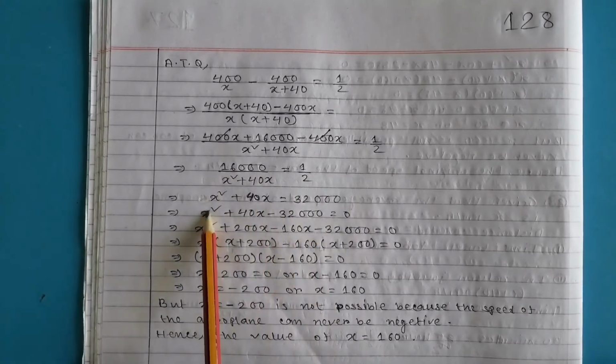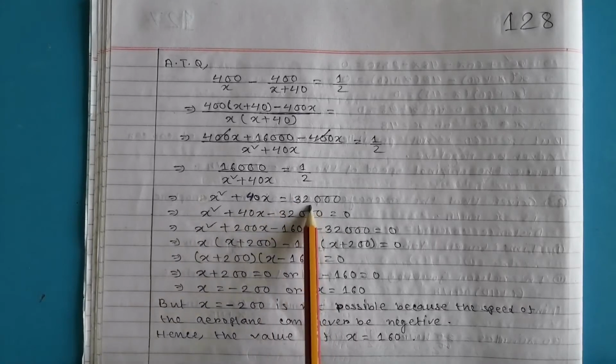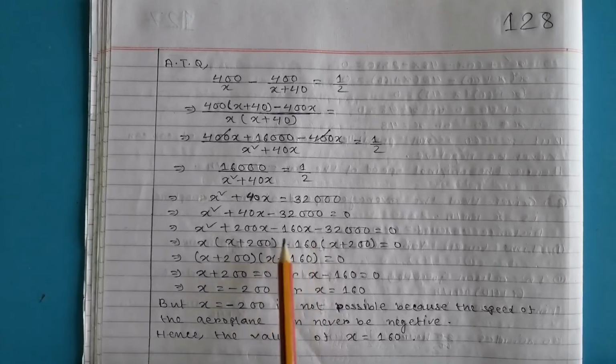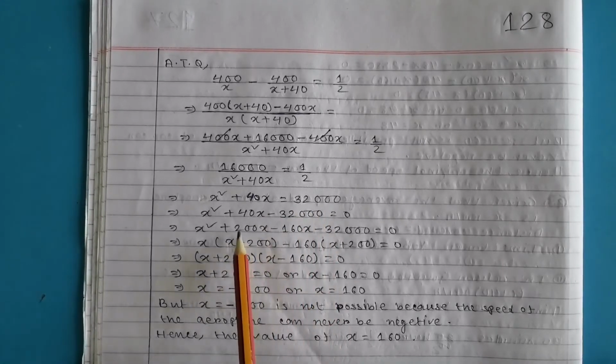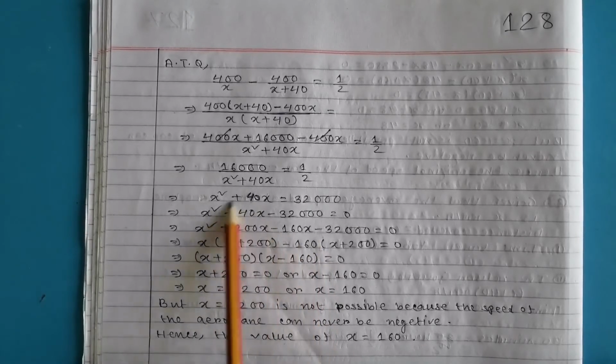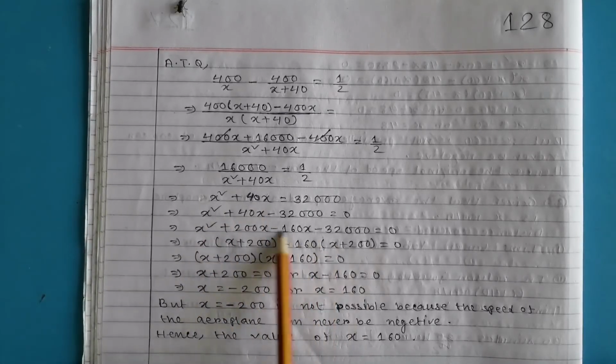Now do cross multiplication. So x square plus 40x equals 32,000. 32,000 you have to take to the left hand side. 200 into minus 160 equals minus 32,000, and 200x minus 160x equals 40x. So you can split in this form.